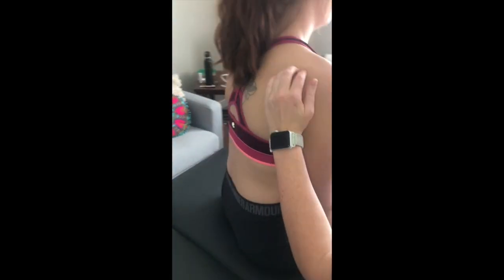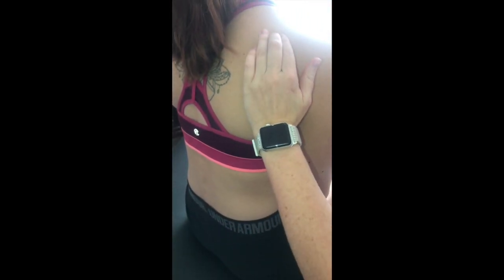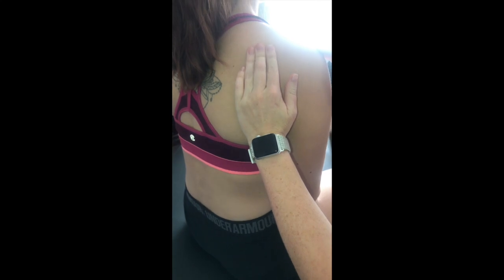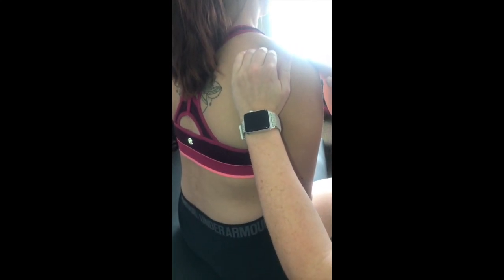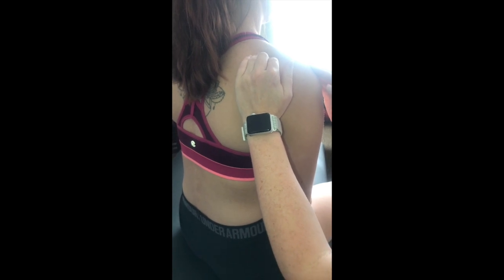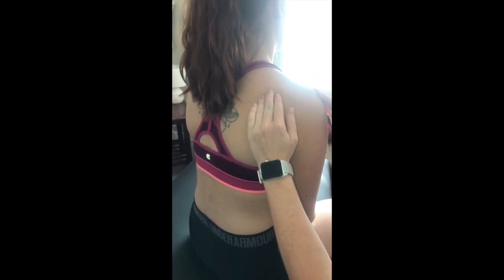All right, from here we're going to work our way posterior and find the spine of the scapula. Spine of the scapula is important because as we roll transversely over it, we can find the supraspinatus superiorly and the infraspinatus inferiorly.